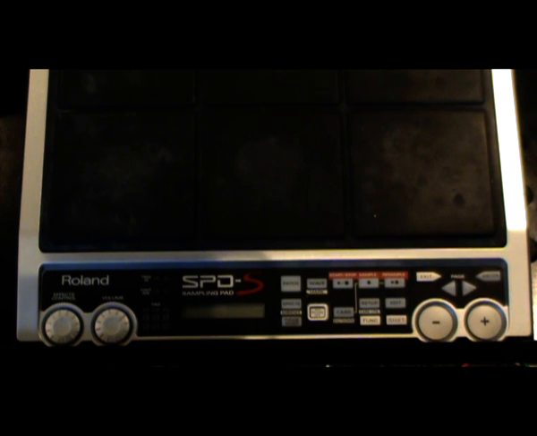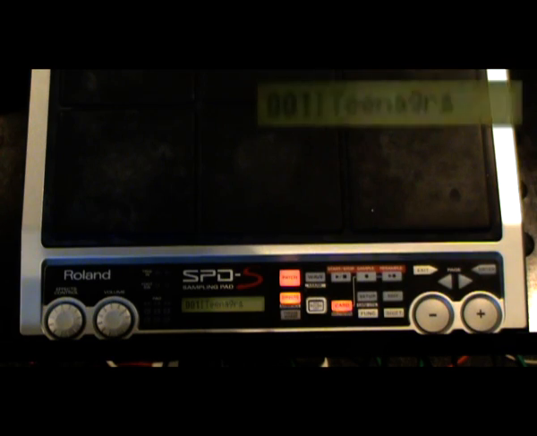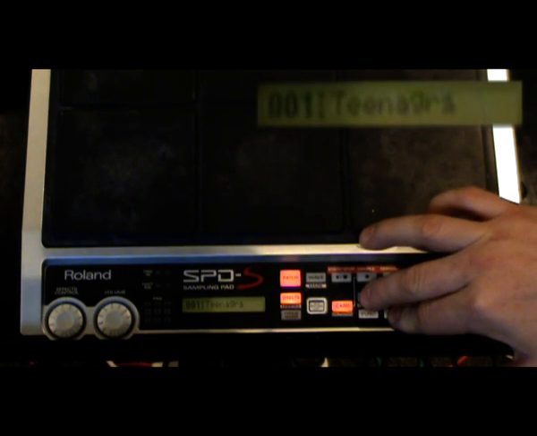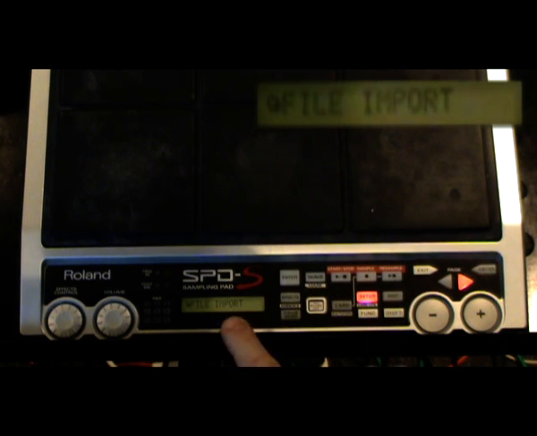Now we can turn the SPD-S back on, wait for it to boot up. Now the more samples that you actually have on your card, the longer this will take, so we'll shorten the process a little bit here. So to import your samples, hold the Shift key down and press Setup. You can see the display lights up and says File Import. Press Enter, and it will show you the first sample that's stored in the root directory of your card.